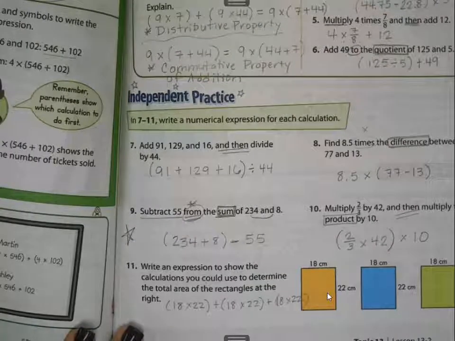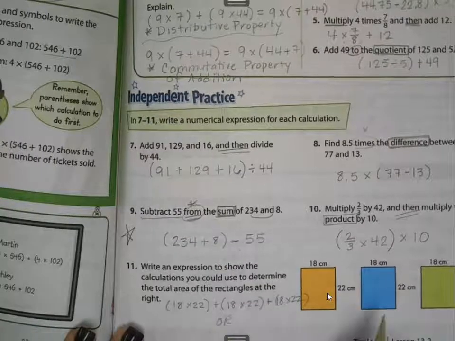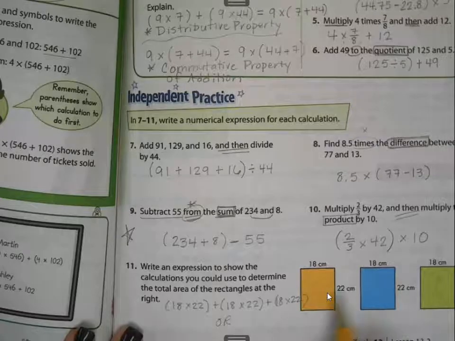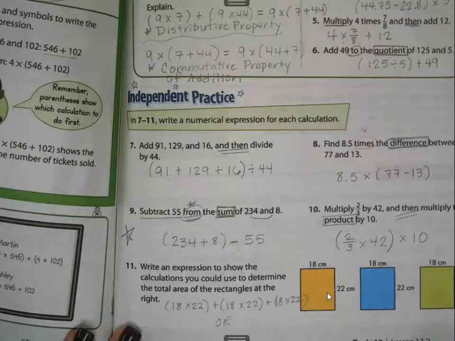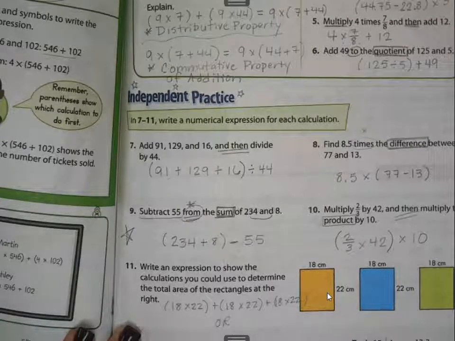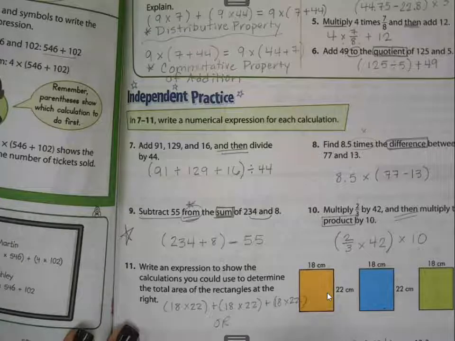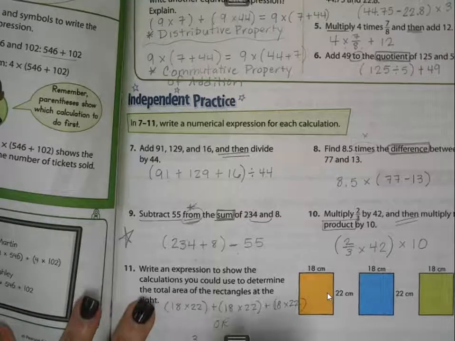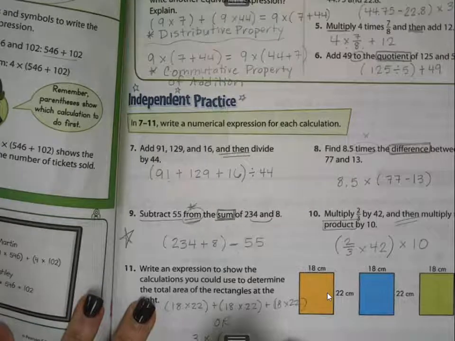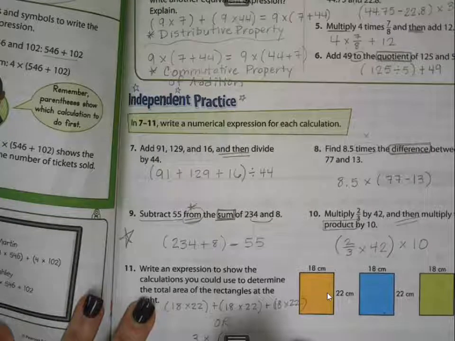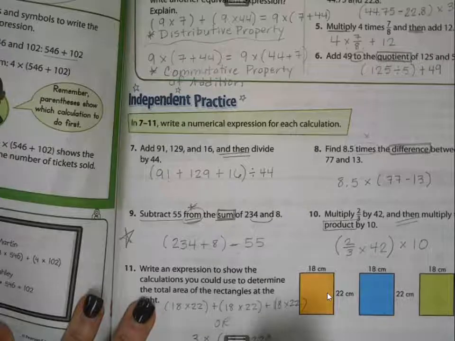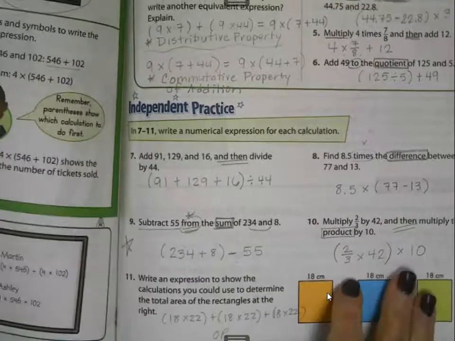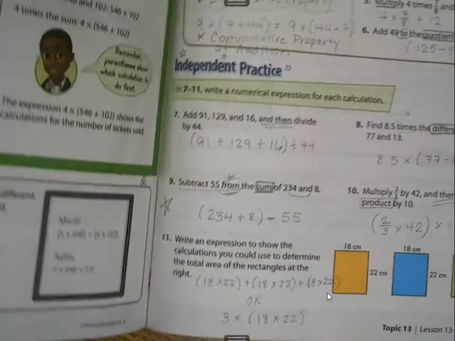Or couldn't we? Another way, don't we have 3 equivalent rectangles? So if we found the area of one, couldn't we just multiply that area by 3? So if we have 3 rectangles and each of them measures 18 centimeters by 22 centimeters, I like this expression, and I am sorry, I'm off the paper here.